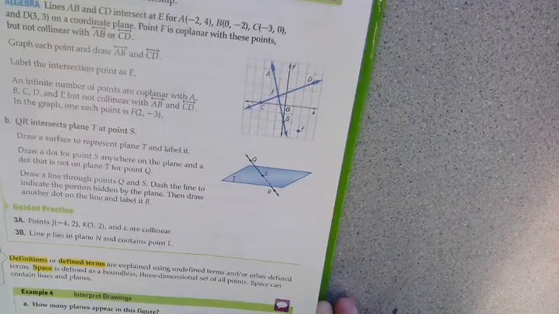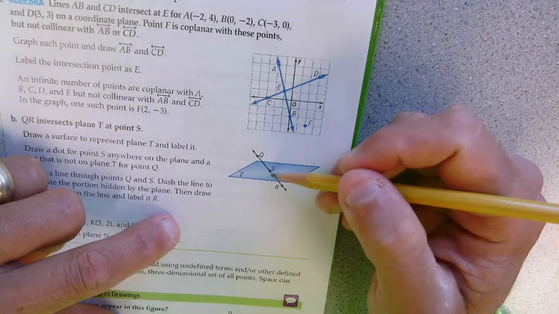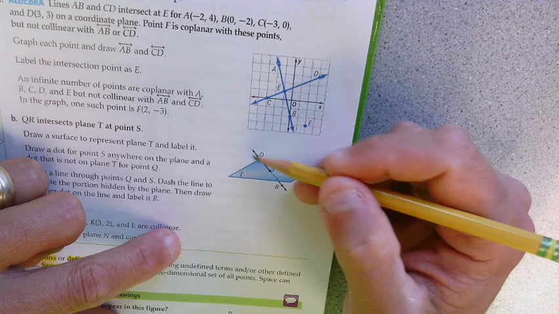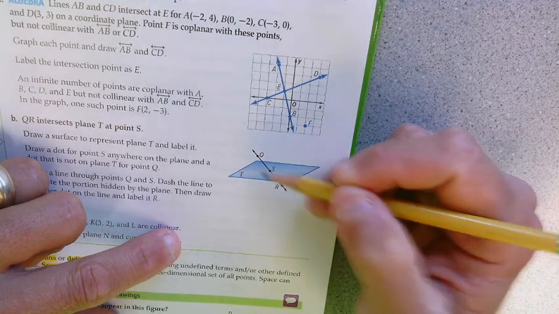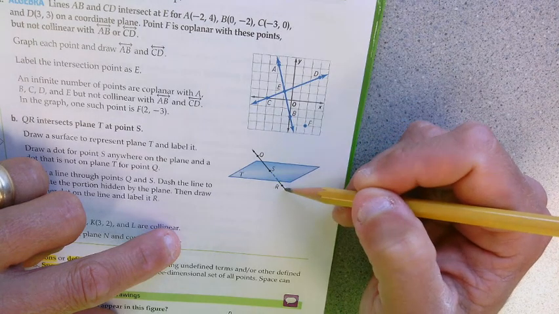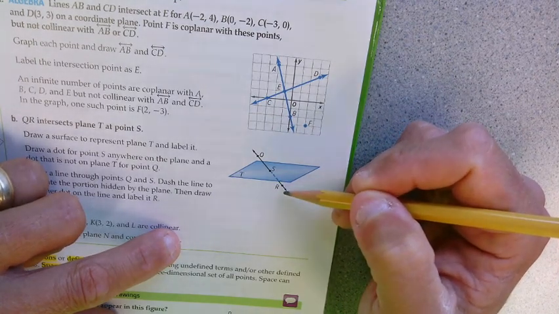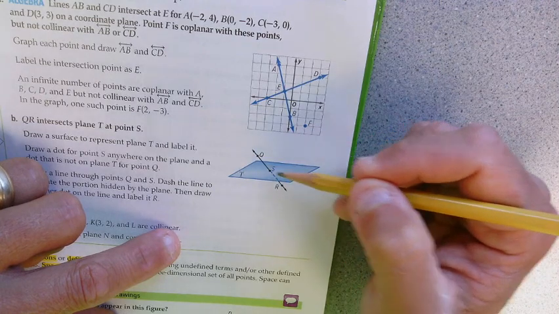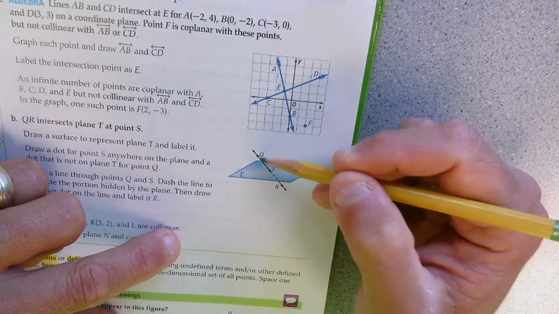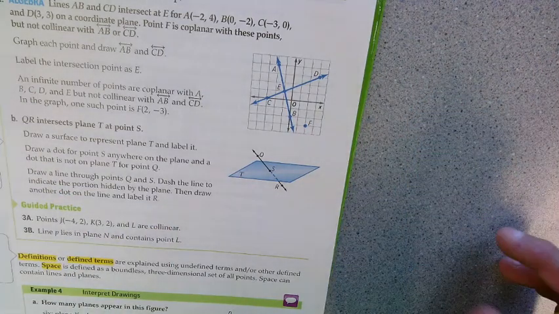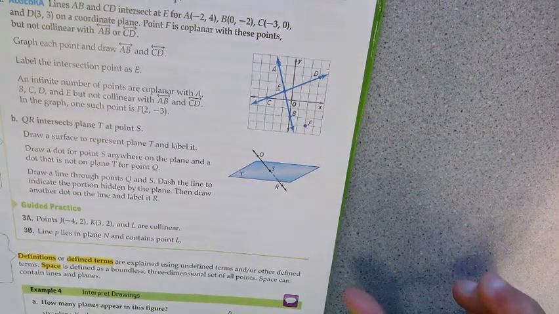Here's another picture over here. Dotted line, right? And so what we see here is that this line is shooting actually through the plane. And so Q is above it, S is on it, and R is below it. Now remember, this line, we can either call it QS, SR, or QR. You can't use three points. It has to be just two points to identify that line.